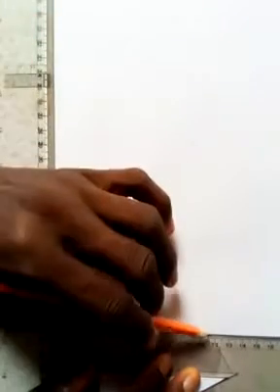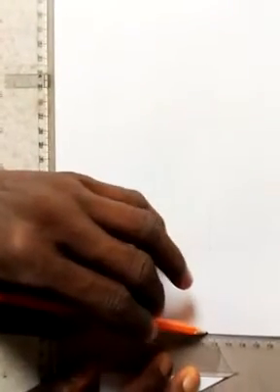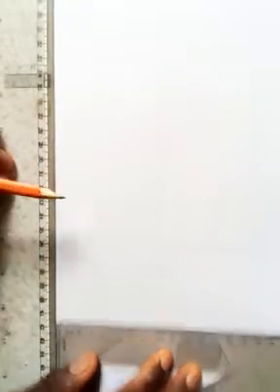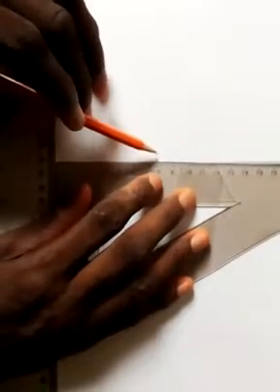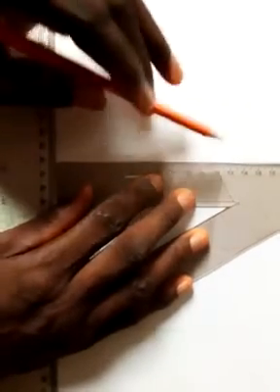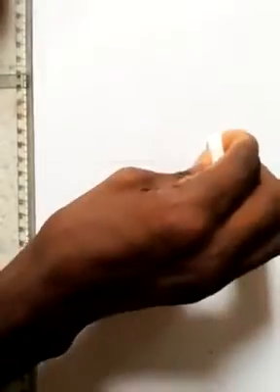Then I will draw a vertical line from this point, which is half of the major axis, and I will also draw a vertical line here. Okay, so I've completed the rectangle. I can clean this up and remove the excess lines.